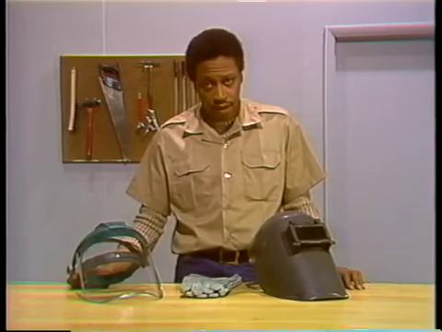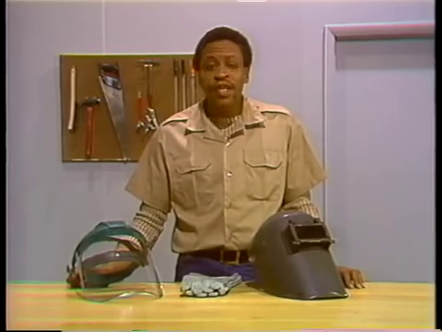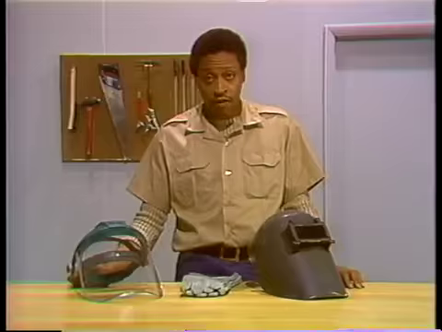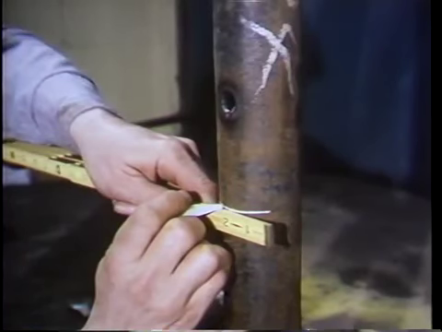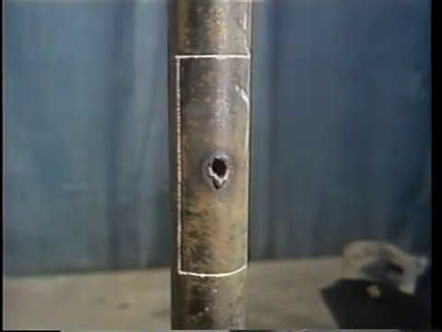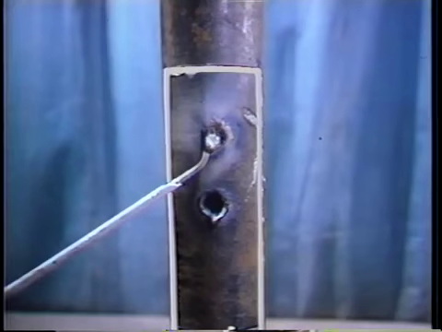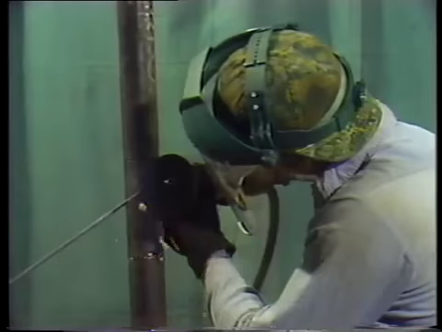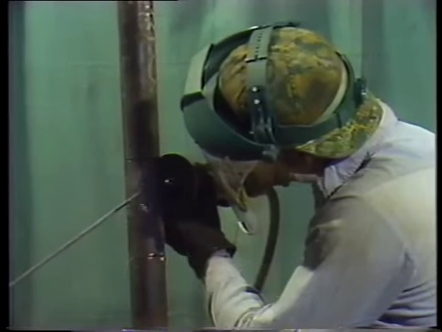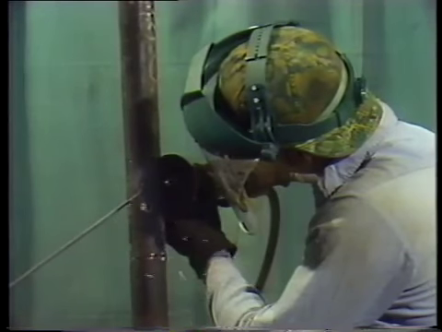Once all preparations and safety precautions are taken care of, mark off an area of the tube that fully encloses the failure. This area will be cut out of the tube. Next, tack weld a rod to the section that will be cut out. This will act as a handle to prevent the section from falling into the tube when it is cut out. Then, the grinder and cutting wheel are used to cut along the marks until the section is free.